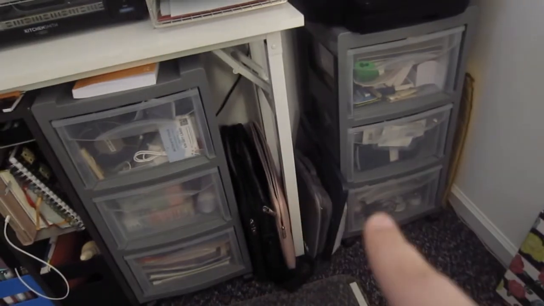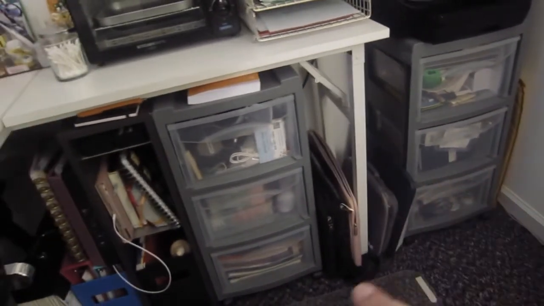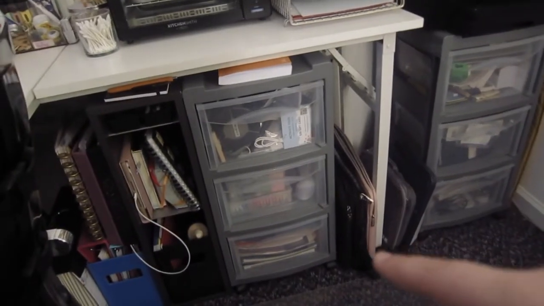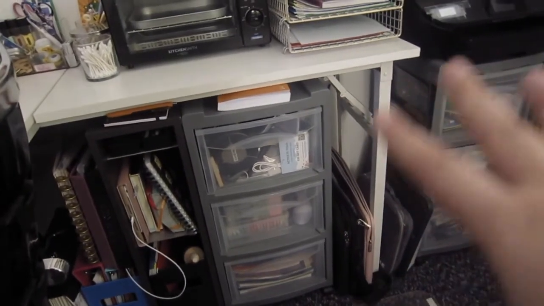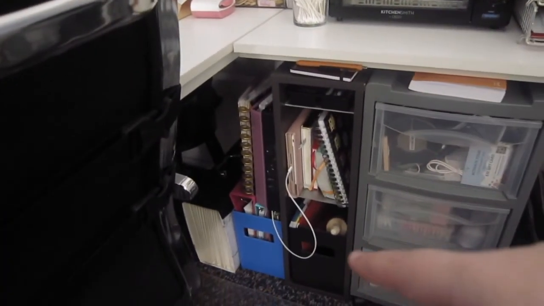Then I have just laptop cases and other cases on a lap desk, stuff like that. And then I have another rolly thing here. It's a little bit more organized, but not really. That first drawer is really dirty. Okay, then we have this little organizer thing here as well.